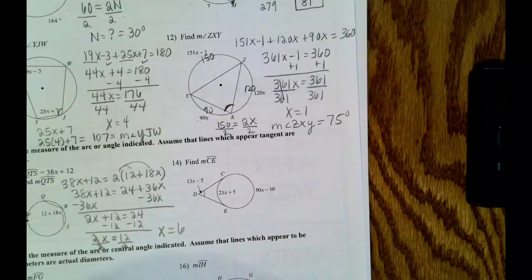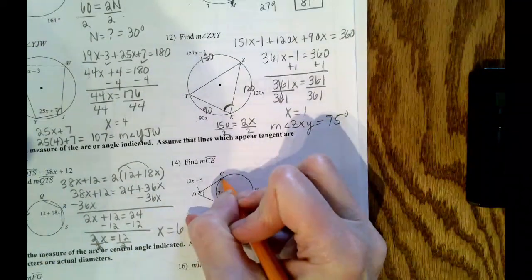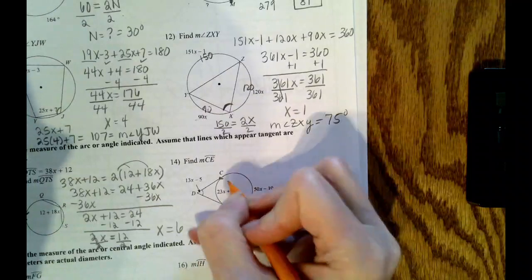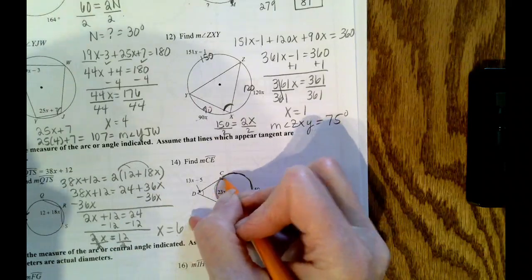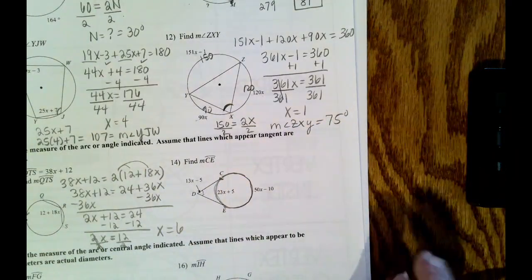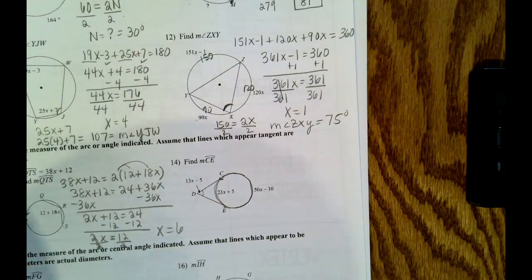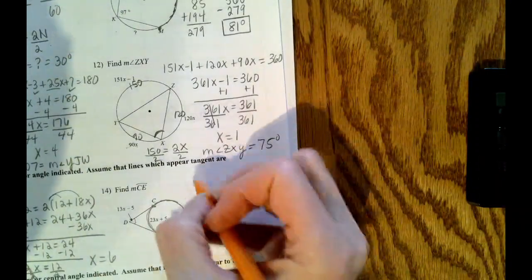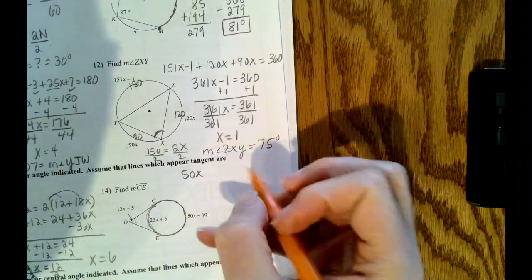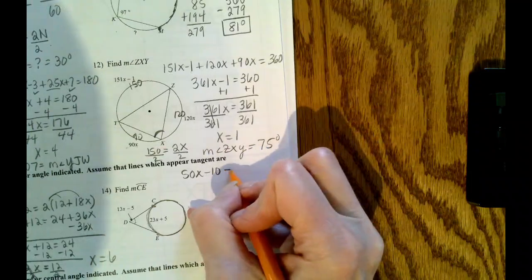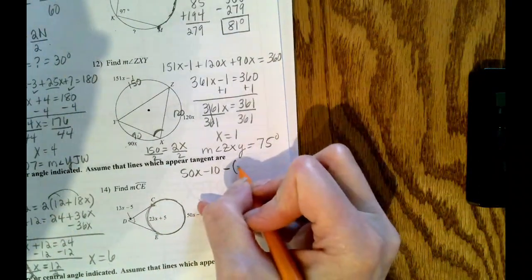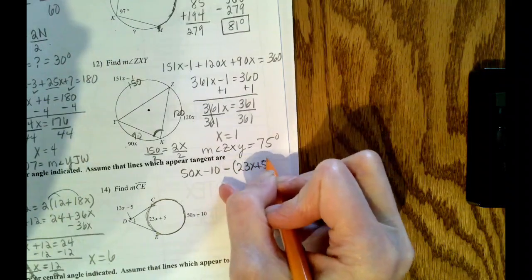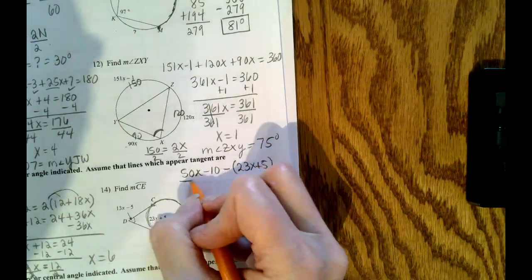Problem 14. We have the big arc, as I like to think of it. And then we've got our little arc. And then we've got our angle. So what's going to happen is we're going to take the big arc, 50x minus 10, minus the entire value of arc CE, which is 23x plus 5. And we need to divide that by 2.